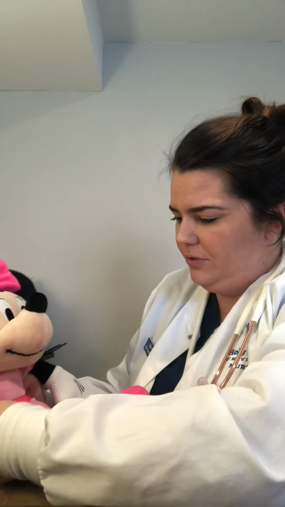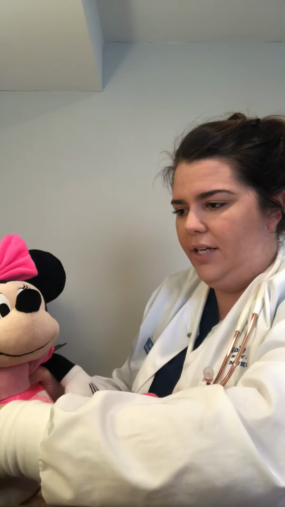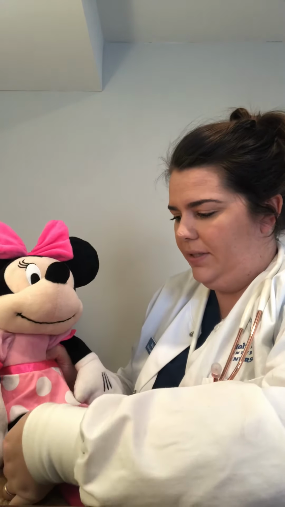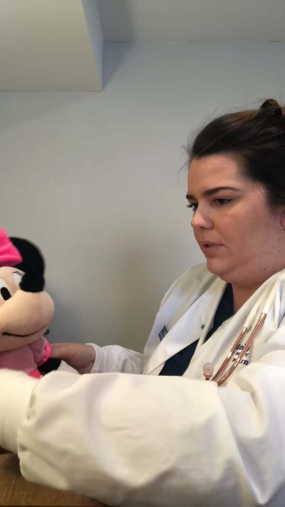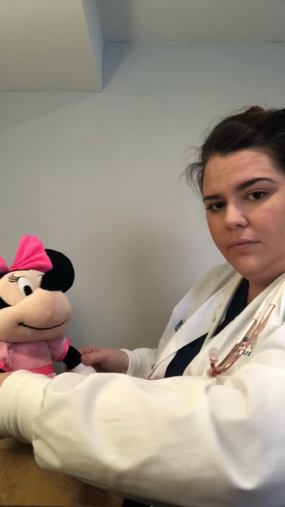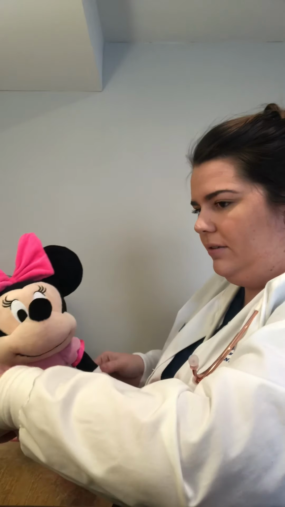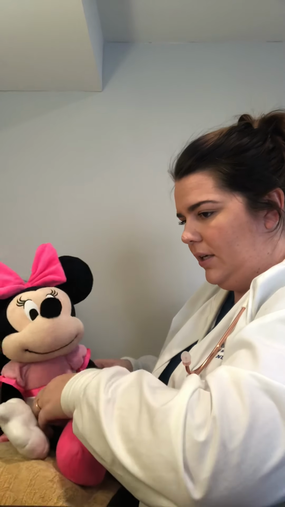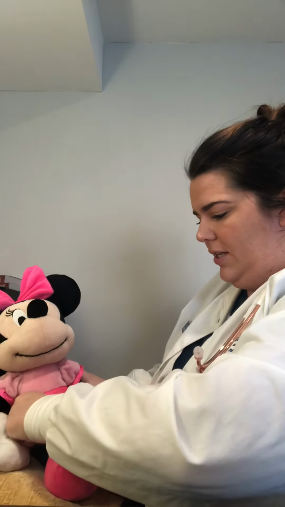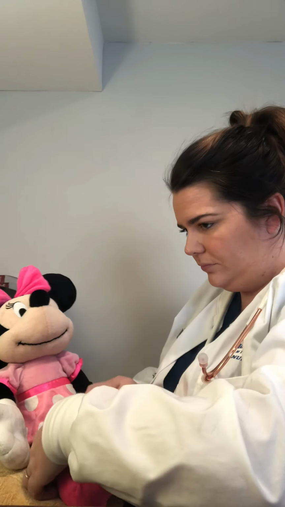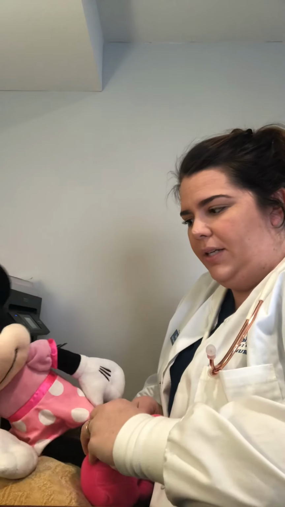So I'm going to start off brachial, which is right here, radial, popliteal. So I would do brachial, sorry, brachial, radial, the femoral, which is right here, popliteal, posterior tibial, and then the dorsalis pedis.